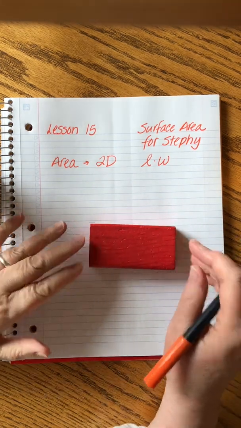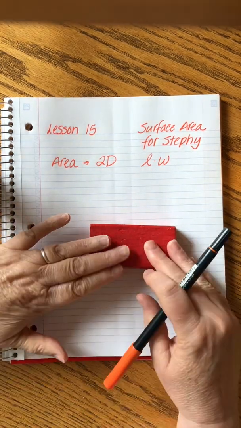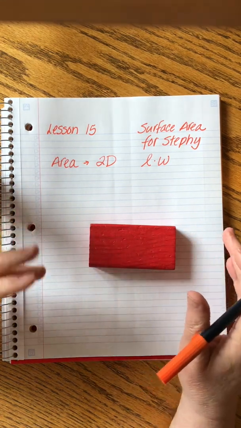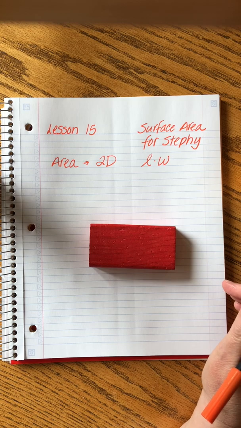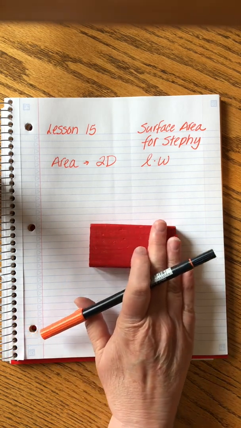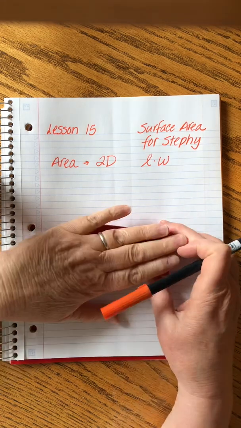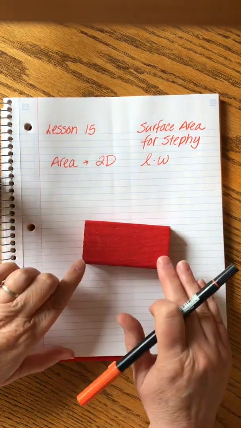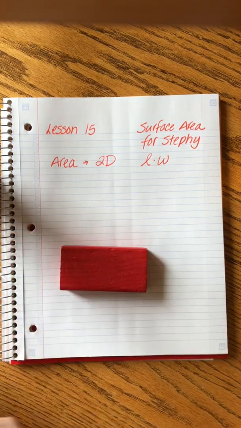So I want to just take in my brain the visual of this three-dimensional object, and then I want to break it down into its two-dimensional sides, if you will. These planes, right? These flat areas. This is a flat area on top of here. Most people would call that the top.